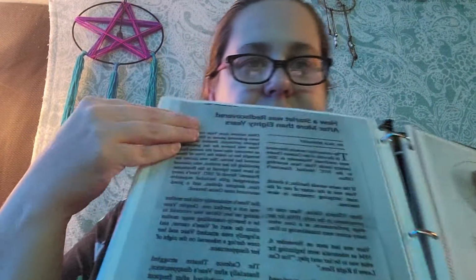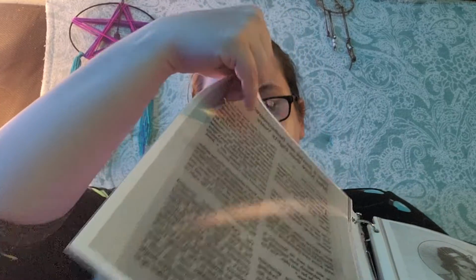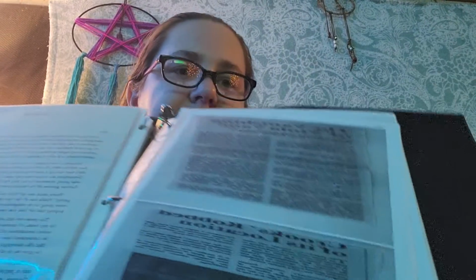You've got your attic inventory. You've got a couple of newspaper articles that I printed. Then you've got this side too. You've got a letter with a code down at the bottom. And then you've got your letter to box 2.